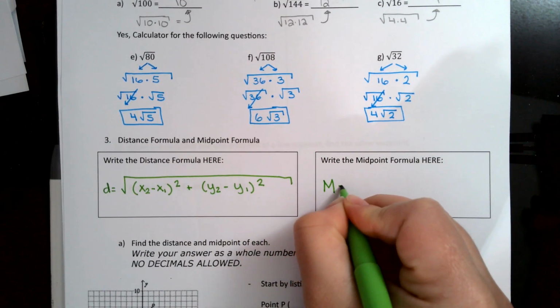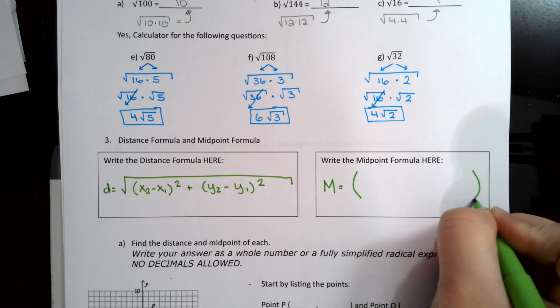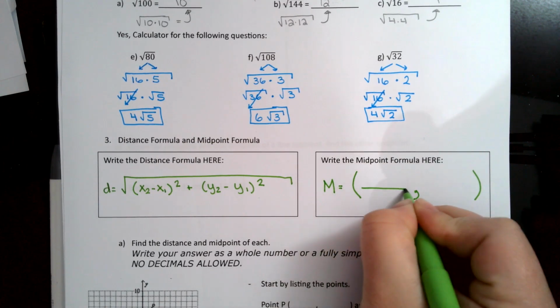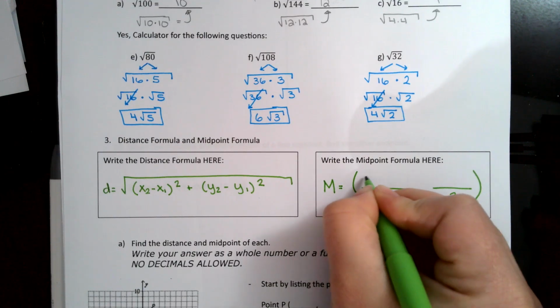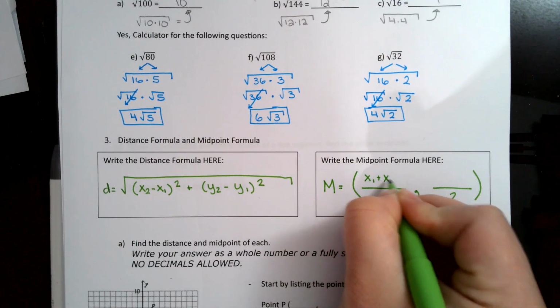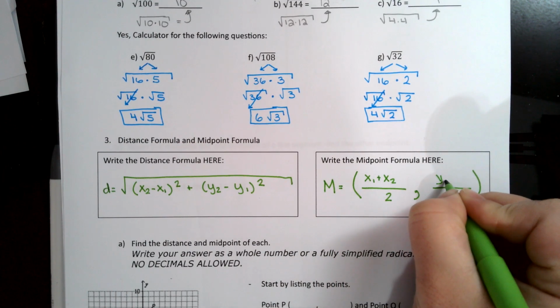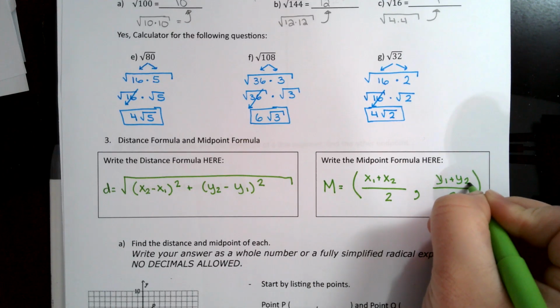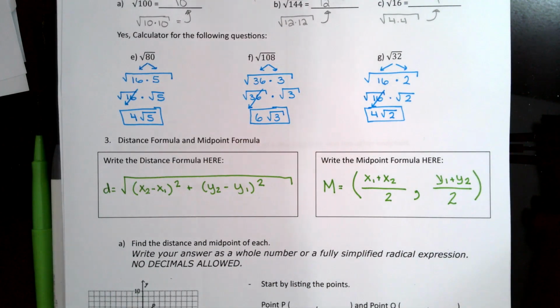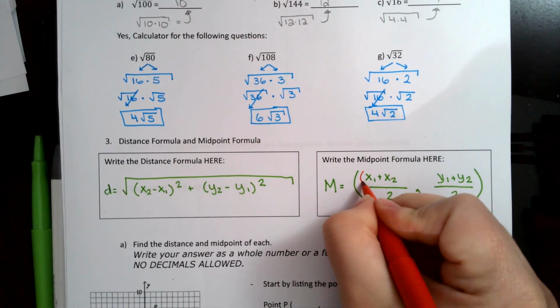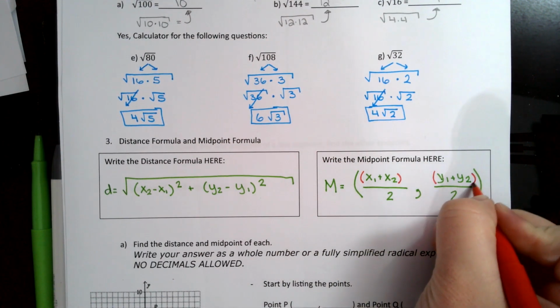Midpoint is capital M, big parentheses with a big comma in the middle. We are going to be dividing by 2 for both the x's and the y's. We're going to take our x's, we're going to add them. We're going to take our y's, and we're going to add them. If you are choosing to use a calculator for your addition and division, make sure that you have parentheses around here and here.